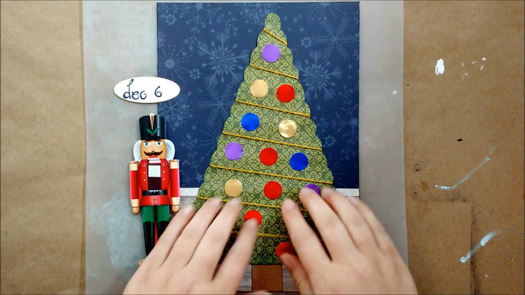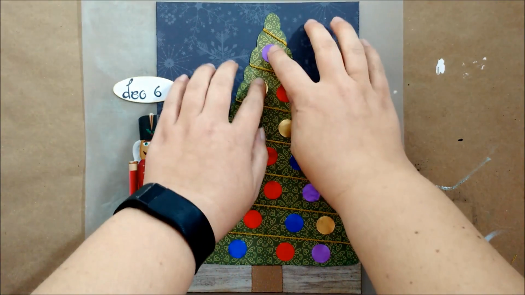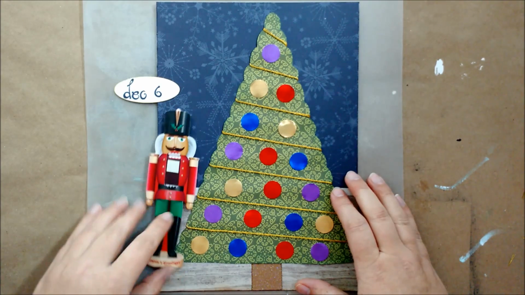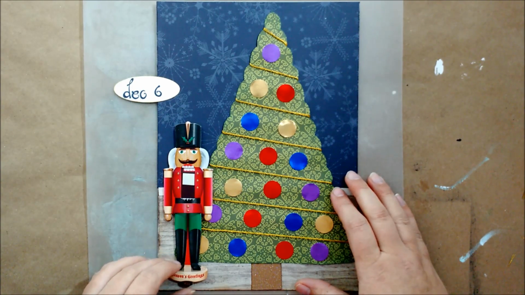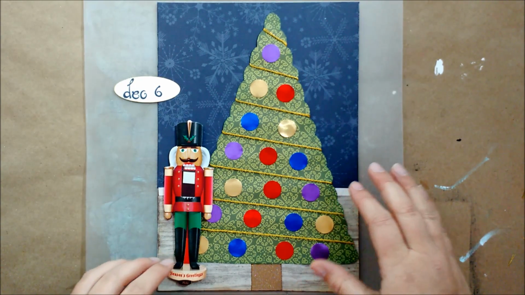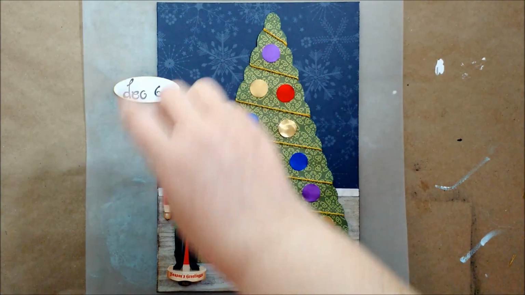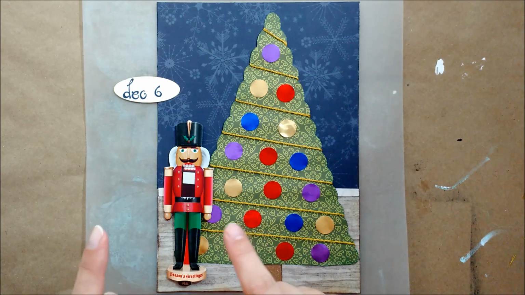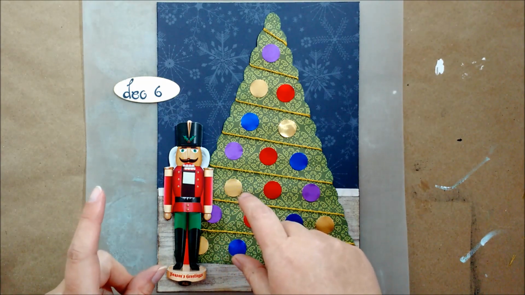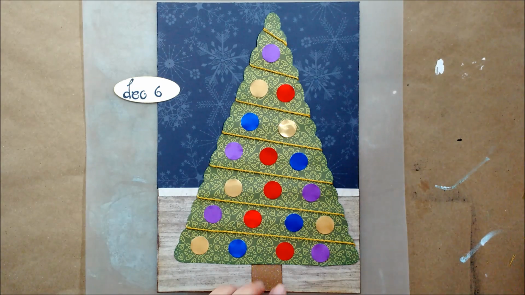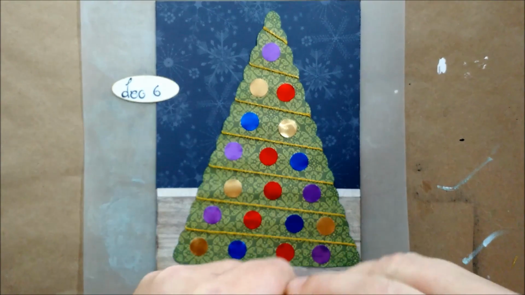We are back. All of my ornaments are secured on. I think I figured out a solution for my star topper and for my Christmas song. So I think first things first, I'm going to stick down my nutcracker.